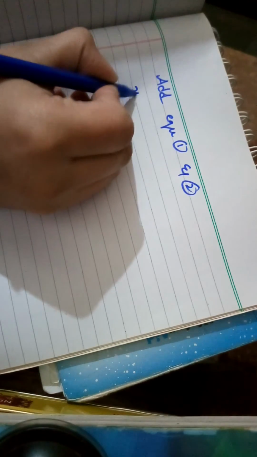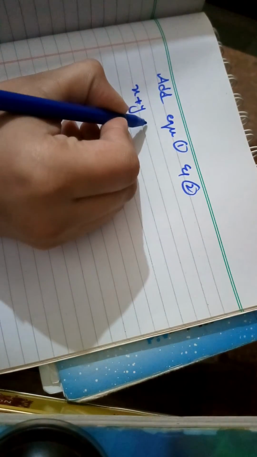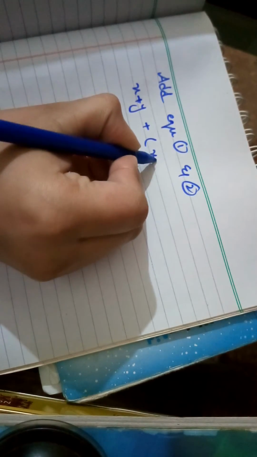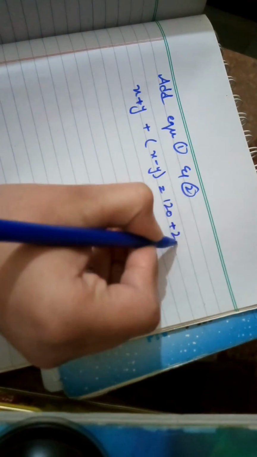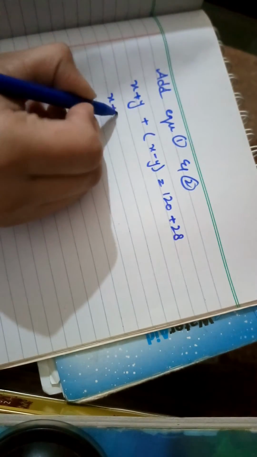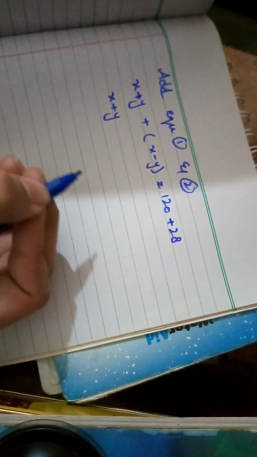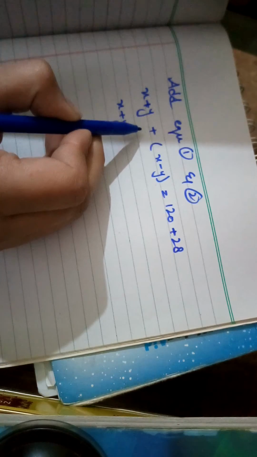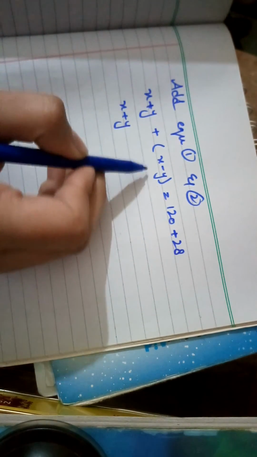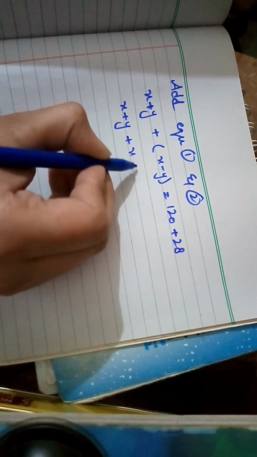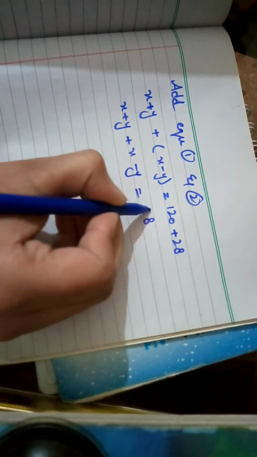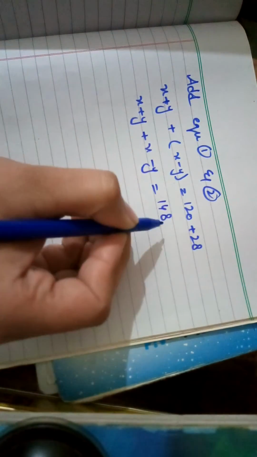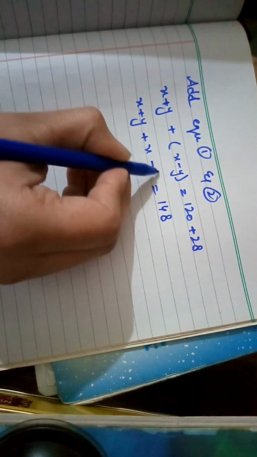So we will add equations 1 and 2. x plus y, add the second equation x minus y, and 120 plus 28. Just solve out the brackets. As there is a positive sign outside the bracket, there is no need to change the sign. So x plus x minus y is equal to 148.